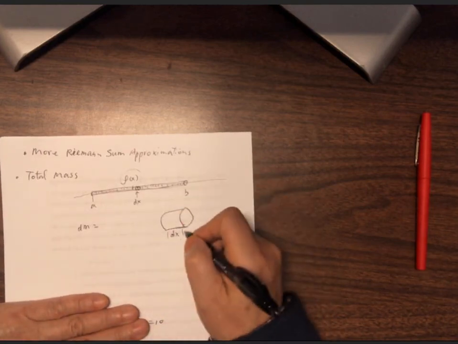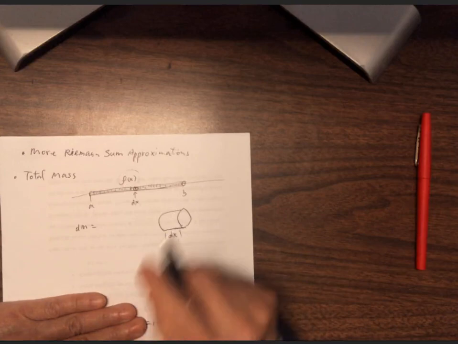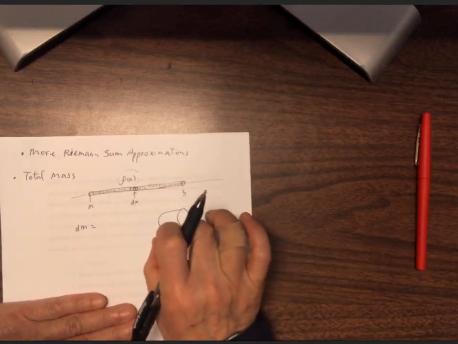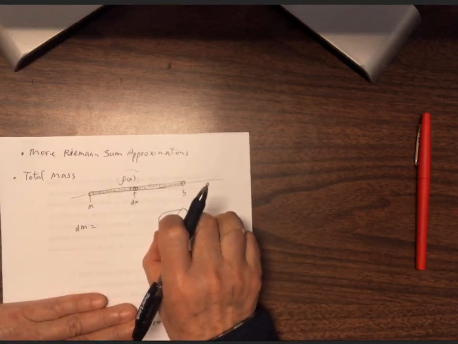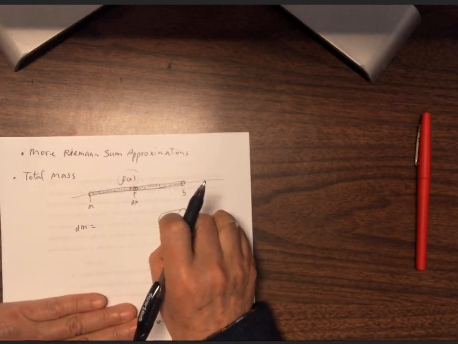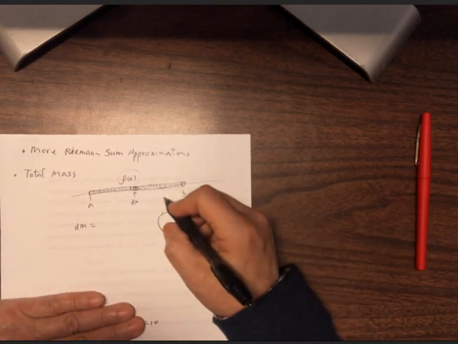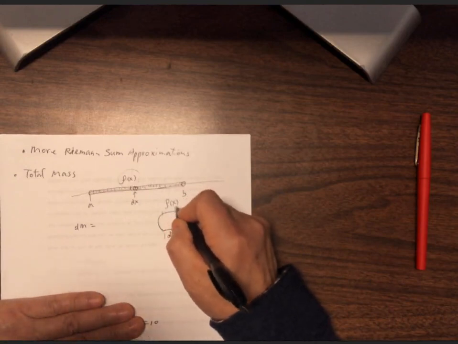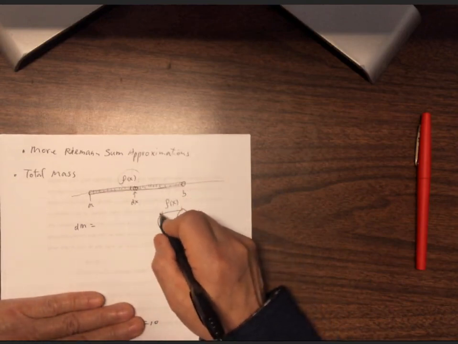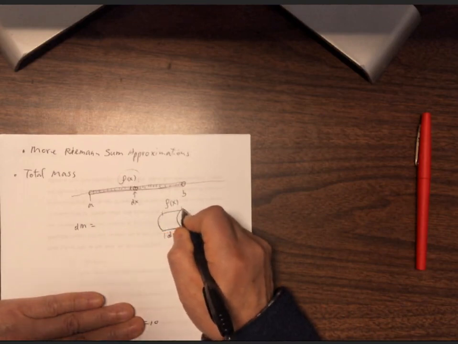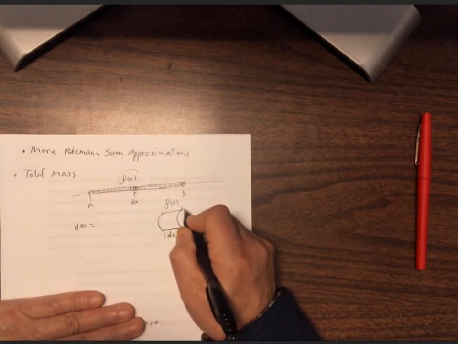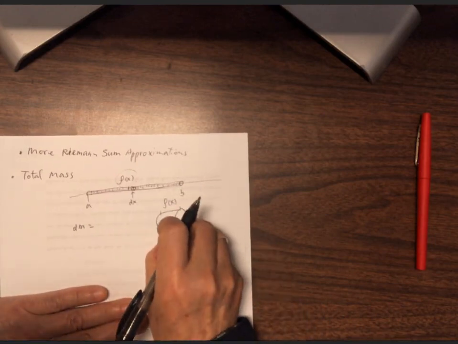Well, how can we do this? It's because we assume this section is very short. Therefore, although the density still varies from point to point, it's not going to change much because it's so short.